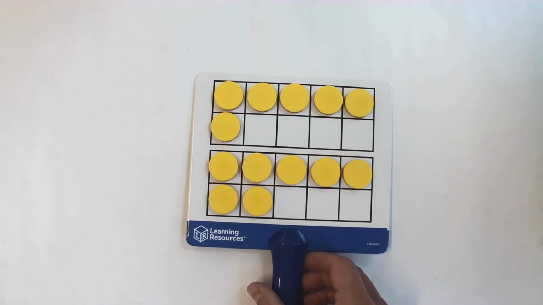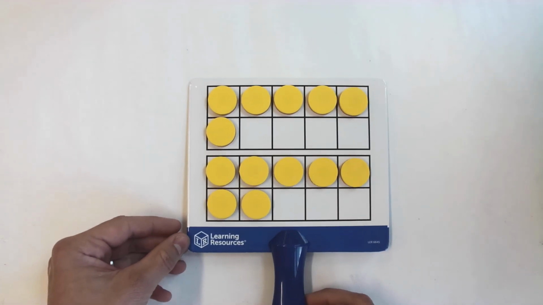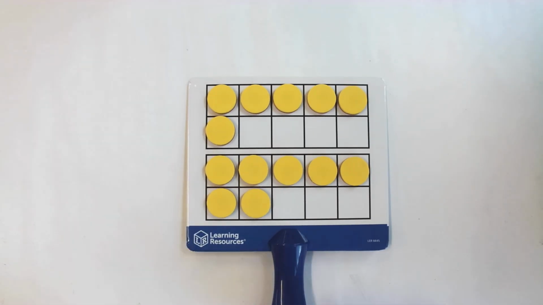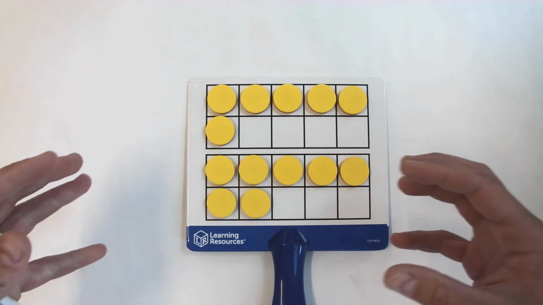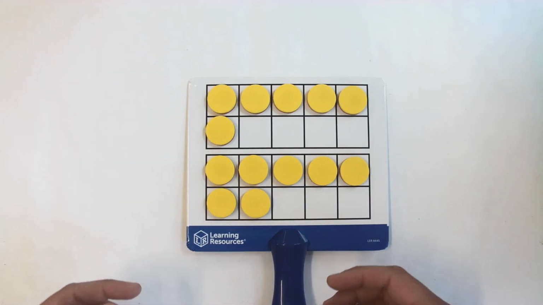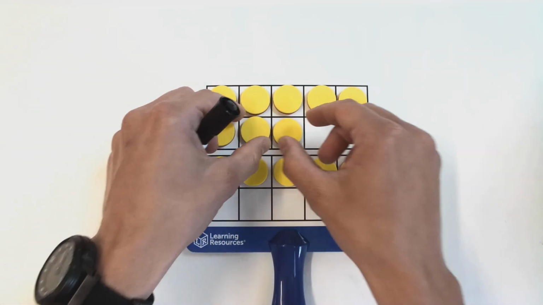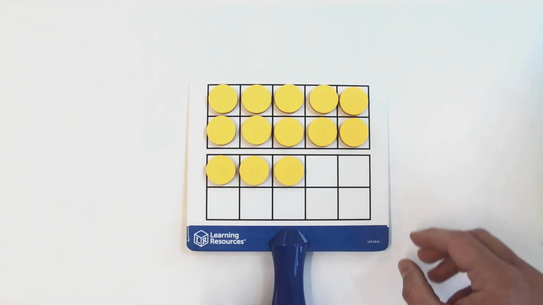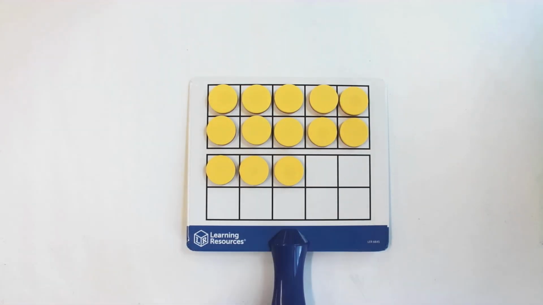For our first example, for the concrete model, we're going to just look at our 10 frames with counters. This is a model showing 6 plus 7. If we want to add these, it means we're starting with smaller groups and we're going to combine them into a larger group. With our 10 frame, we might first fill this up to see that we have 10, and we have 3, so 10 plus 3, so we have a total of 13. That's a concrete model.